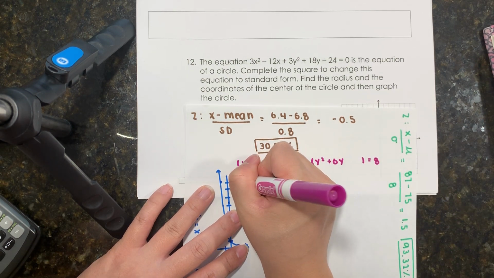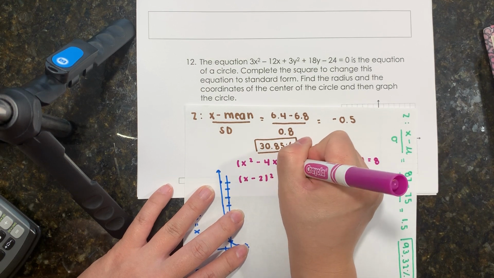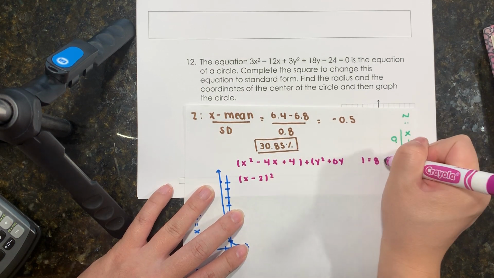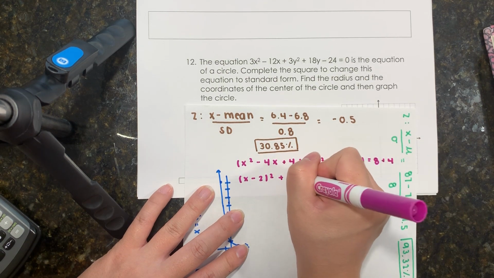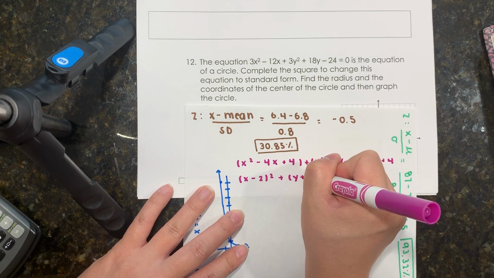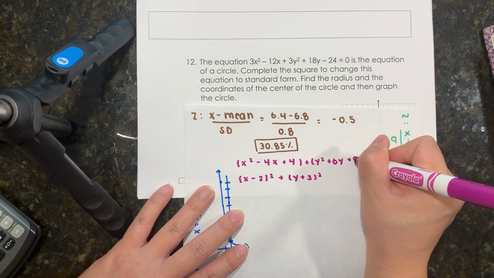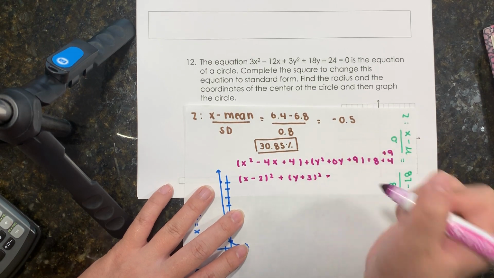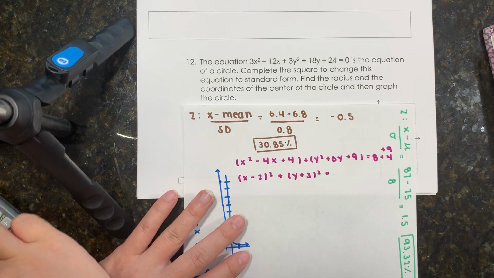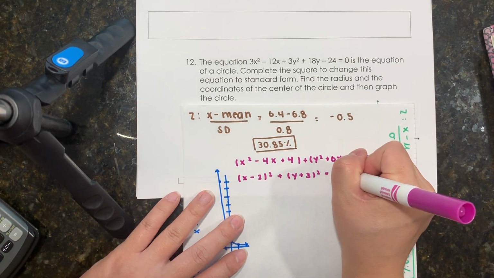Now I'm going to complete the square. Half of negative 4 would be negative 2. I square that and it would be positive 4. Whatever I do to one side, I have to do to the other, so I'm adding 4. Half of 6 would be 3, so that would be y plus 3. I square that and I get 9. Again, whatever I do to the left, I do to the right, so I have to add 9 to the right. So on the right, I have 8 plus 4 plus 9, which gives me 21.